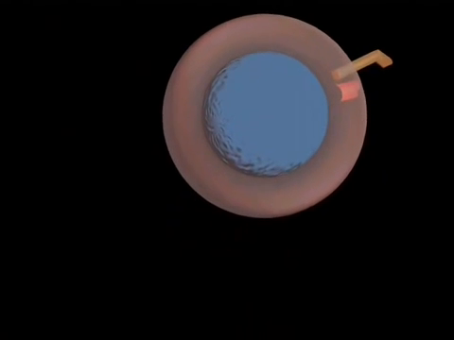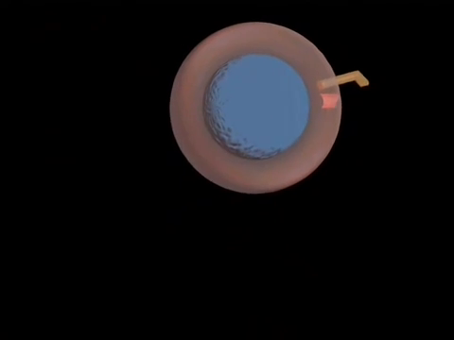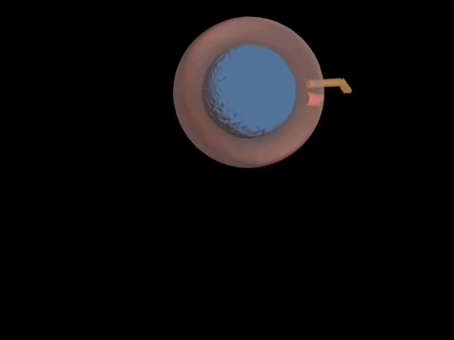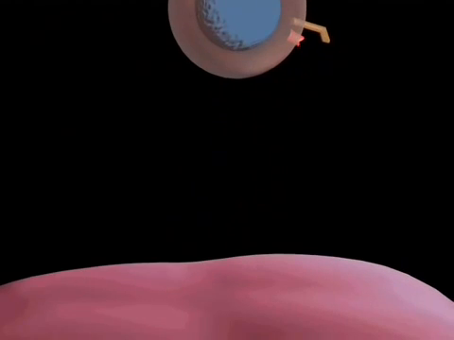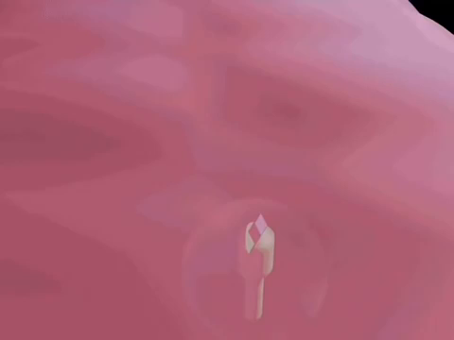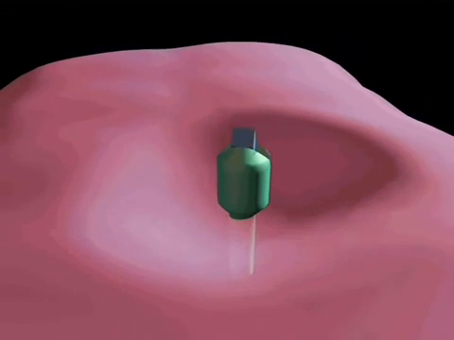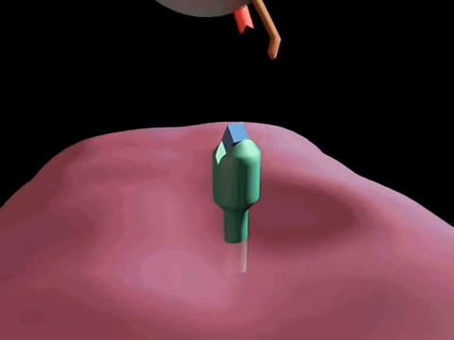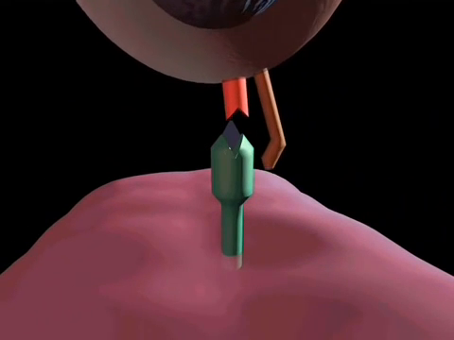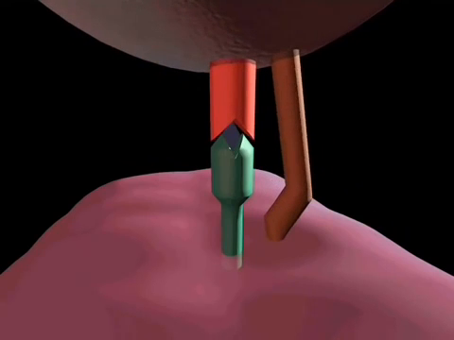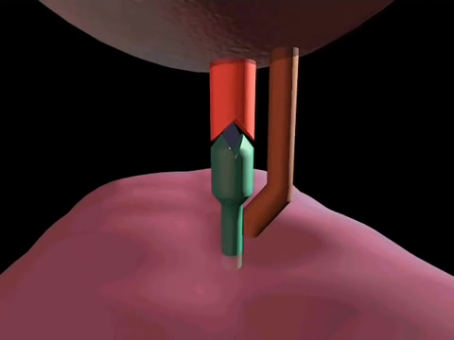Cytotoxic T cells circulate through the entire body after their education in the thymus. Their T cell receptors are specific to any non-self peptide combined with an MHC class I molecule. When a cytotoxic T cell encounters a tissue cell presenting such an MHC antigen complex, it binds through its T cell receptor and CD8 molecule.